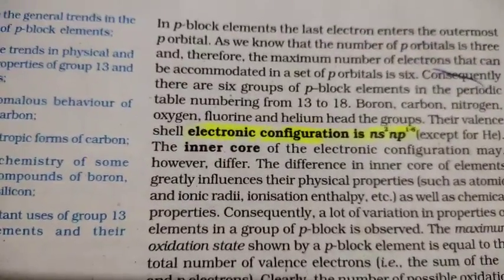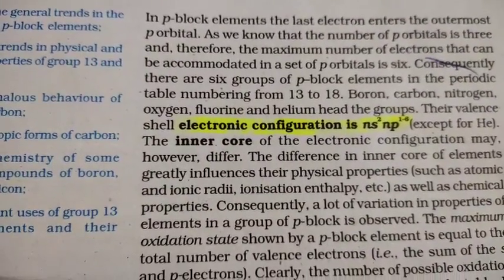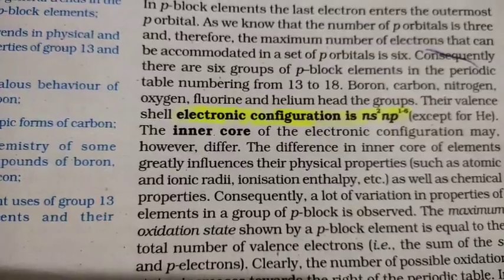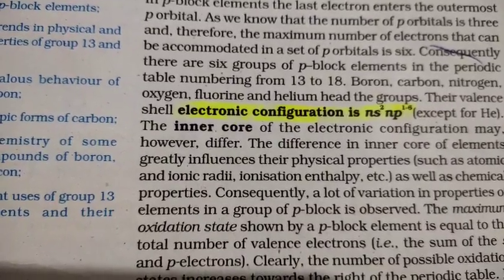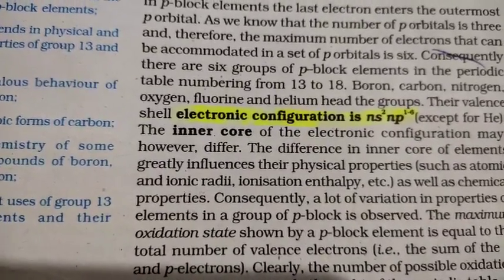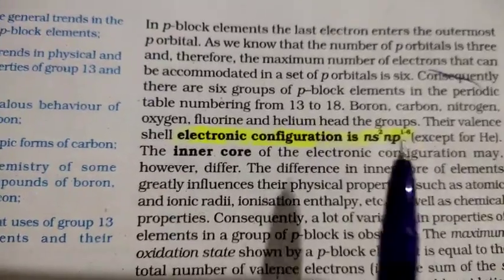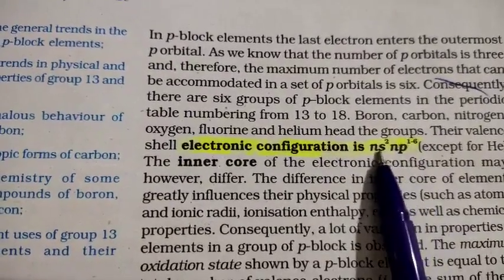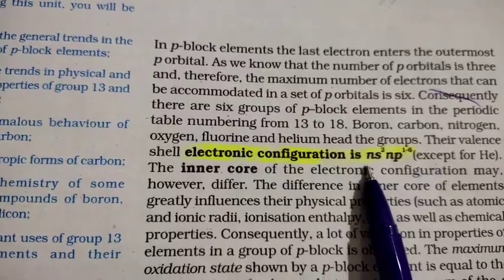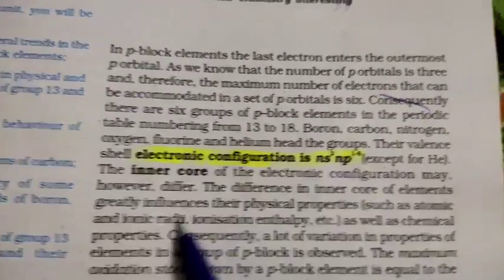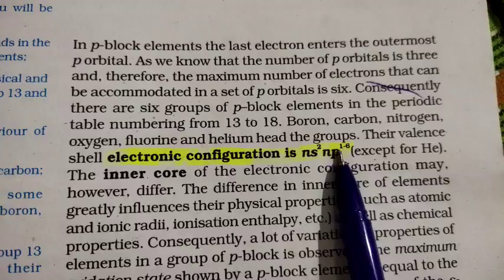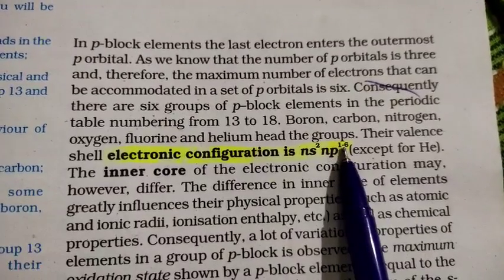The question might be, what is the electronic configuration of the group 13 elements, or you can say group p block elements. If it is p block elements, then it will be ns2 np1 to 6, where n stands for 2, 3, 4, 5, whatever orbital we get. Now, why is it given 1 to 6?